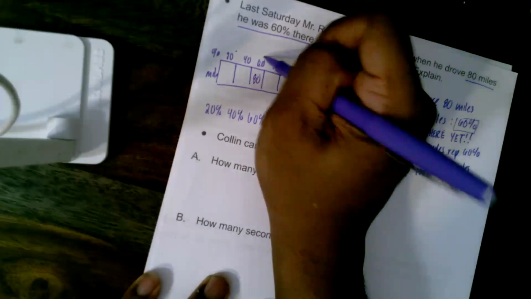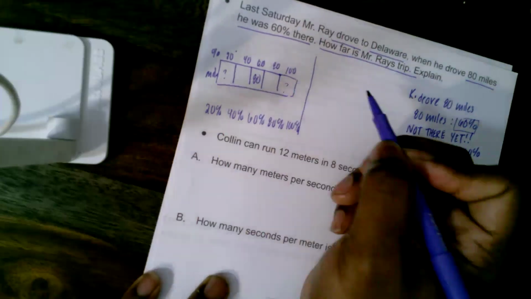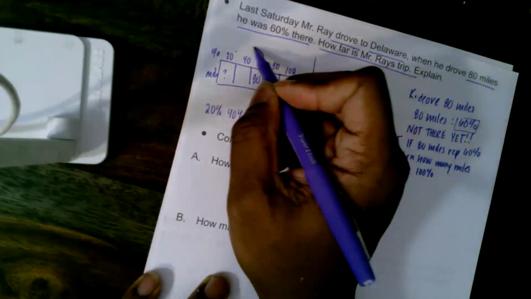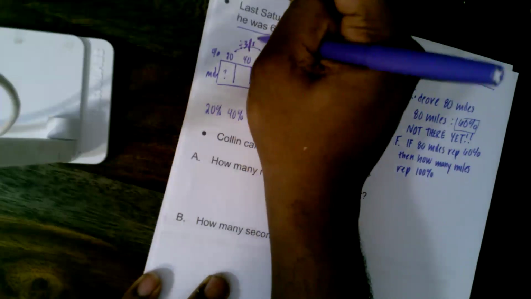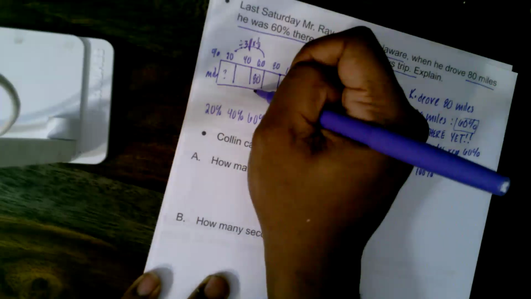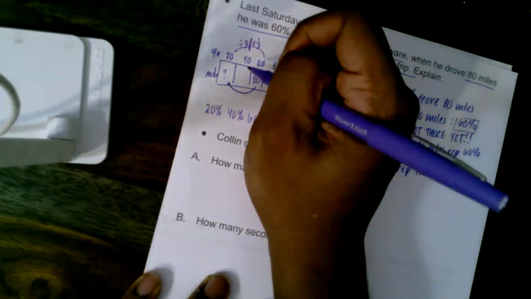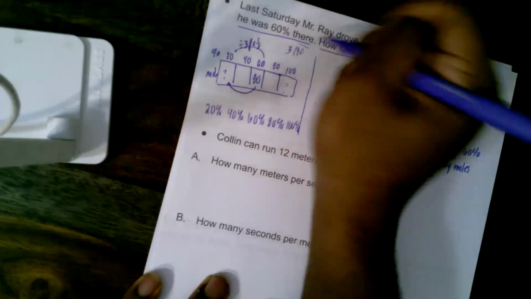I also know that at 60%, I went 80 miles. And so, you don't know what this is. You don't know what this is. But I do know one thing. I do know that I can go from 60 to 20 by dividing by 3 or multiplying by 1/3. And what I do on one side, I do on the other. And so to find 20%, I need to divide 80 by 3.